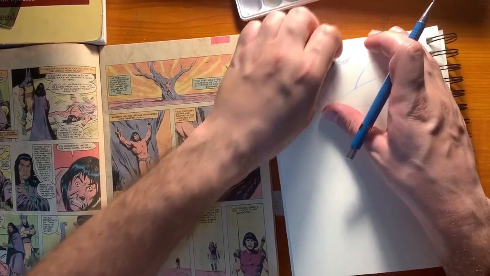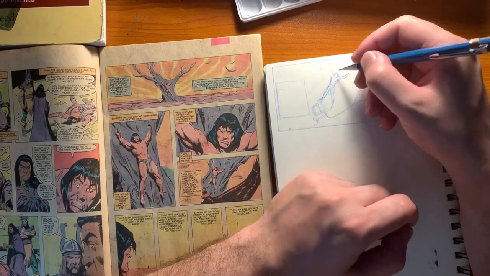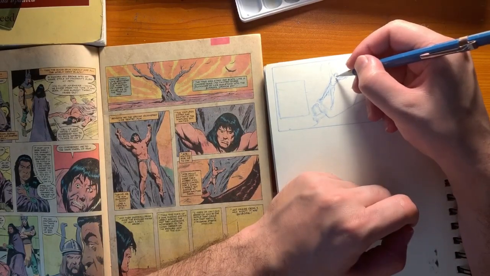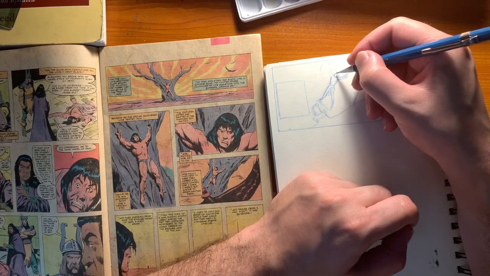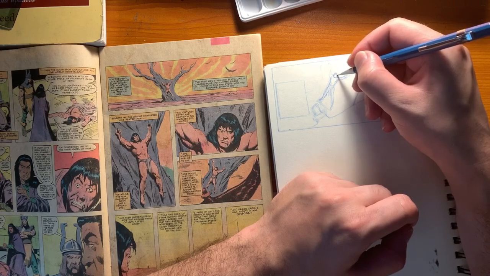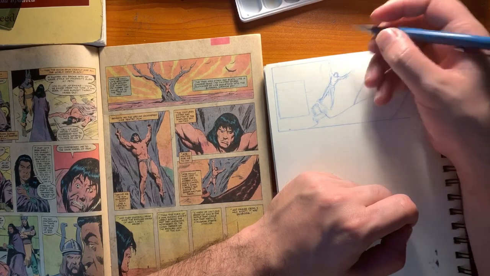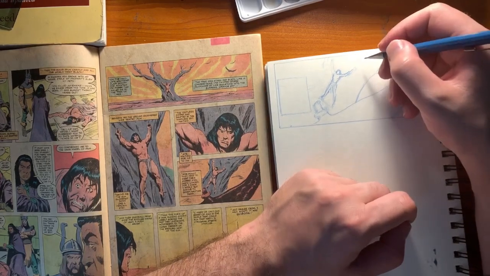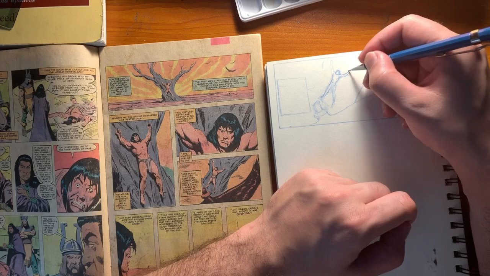Like that arm looks huge compared to the head. And also his head is kind of jutting outwards in disbelief, like trying to get better vision of what's out there in the distance.